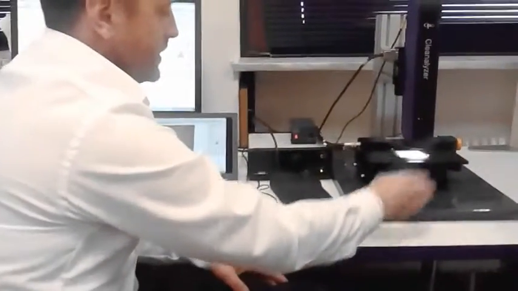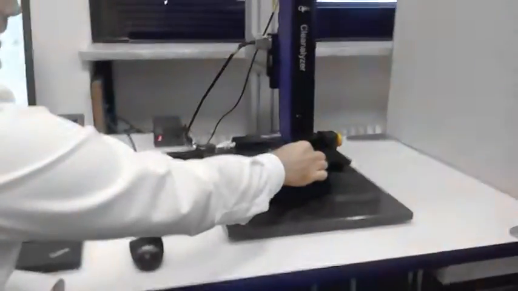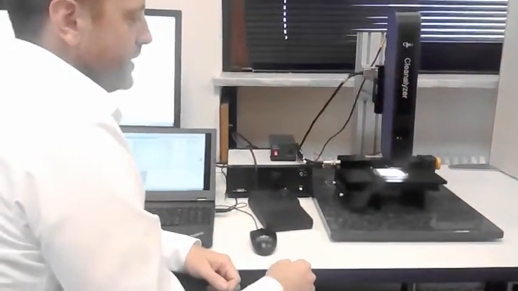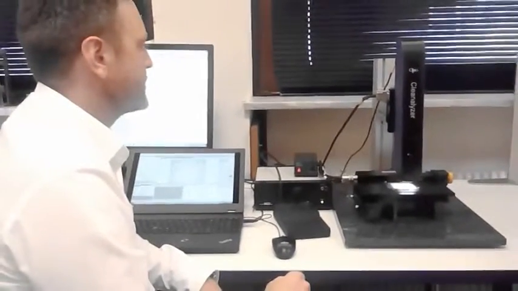So the slide itself is designed to slot directly into this receptacle here very, very simply. These are standard slides that we can provide so that it enables a customer to build an archive and record of his cleanliness and his standards, so to keep a reference point of previous cleanliness standards.